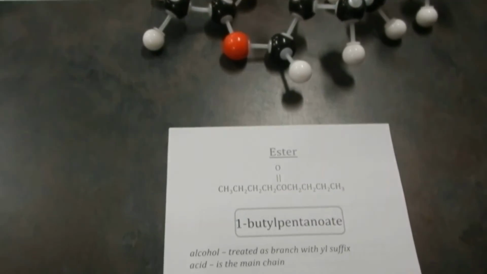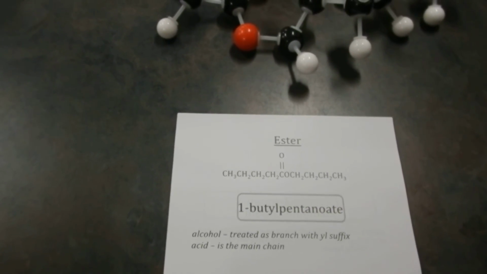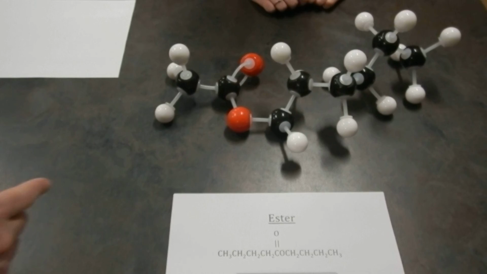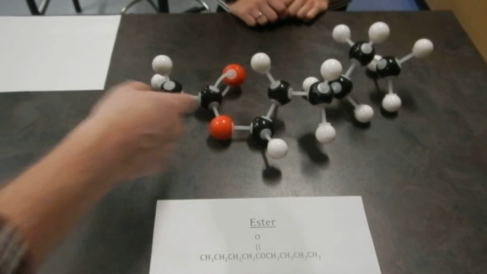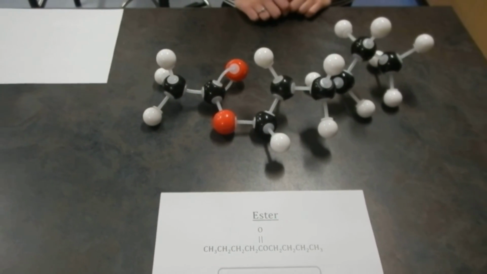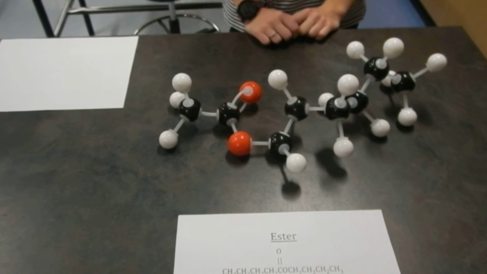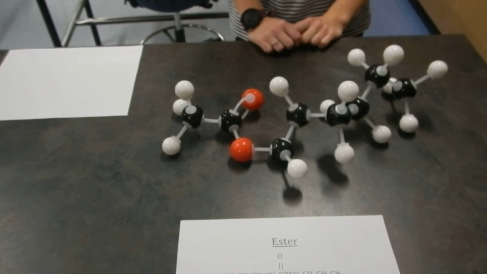If that's confusing, don't be surprised, but once we do some diagrams of it, it may even make sense. What we're doing here is we're actually ripping out water. So it's called a dehydration synthesis as we stitch this thing together. This should be your most confusing compound to name.